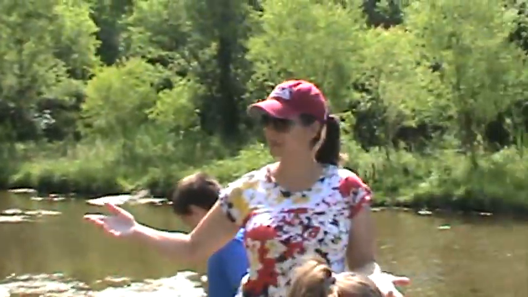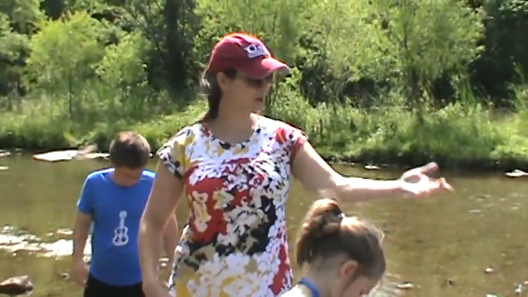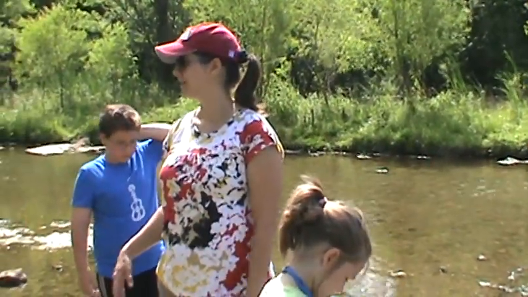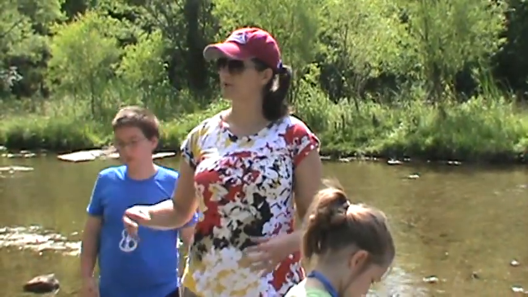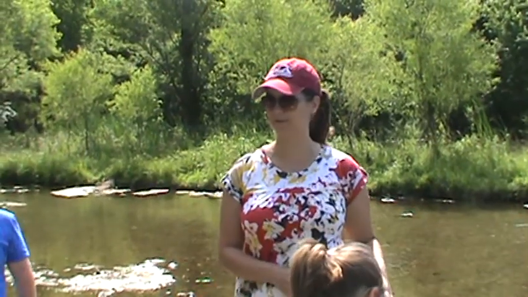A duck. Yeah, it has a backbone. What else? A dog. Right. They all have backbones, so they are vertebrates. We're not looking for those things. We're looking for invertebrates. And not only invertebrates, we're looking for macroinvertebrates.